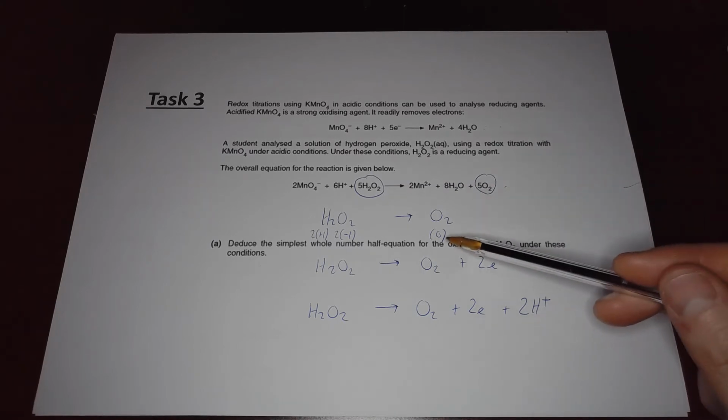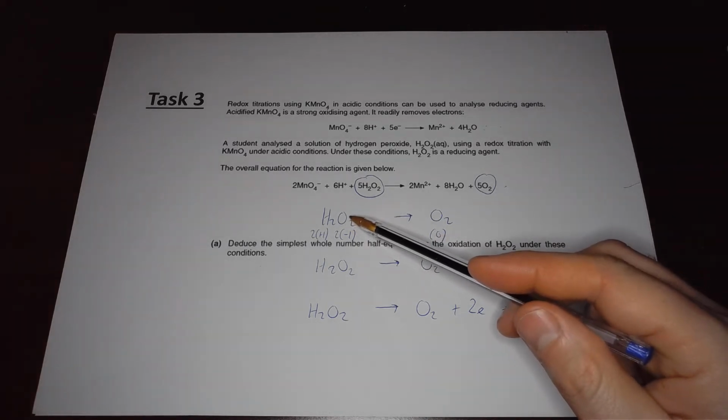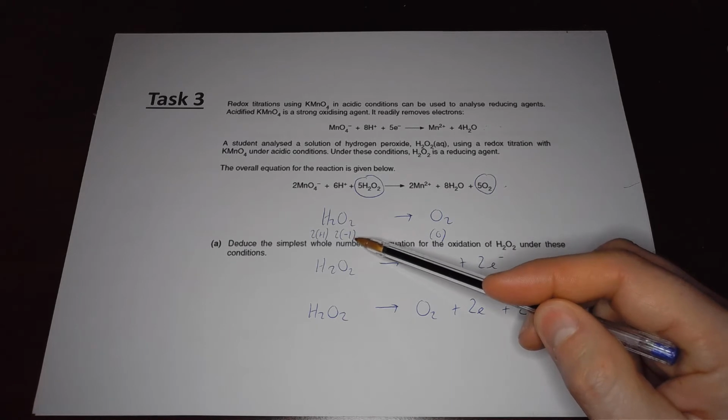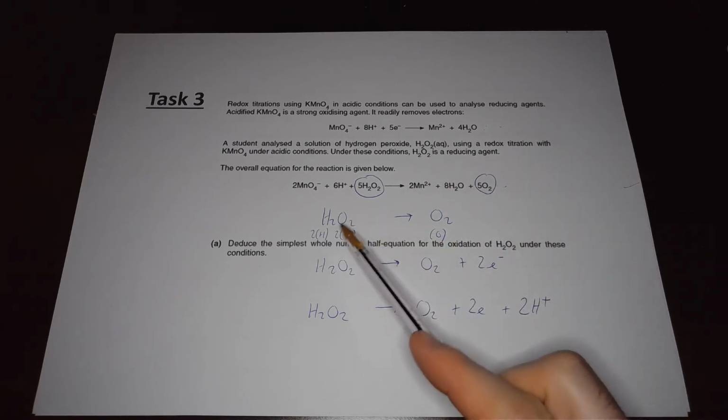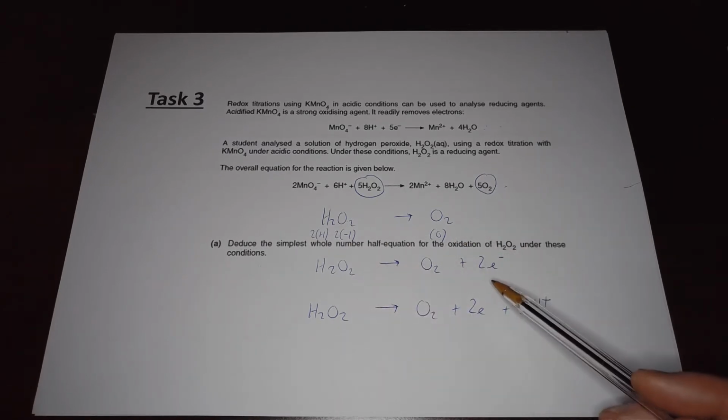Now look at oxidation numbers. O2 is an element, so its oxidation number is 0, and oxygen in hydrogen peroxide is that exception to the rule, where oxygen is -1. So there are 2 oxygens going from -1 to 0, so in total there's 2 electrons being lost. So that gives us that bit there.